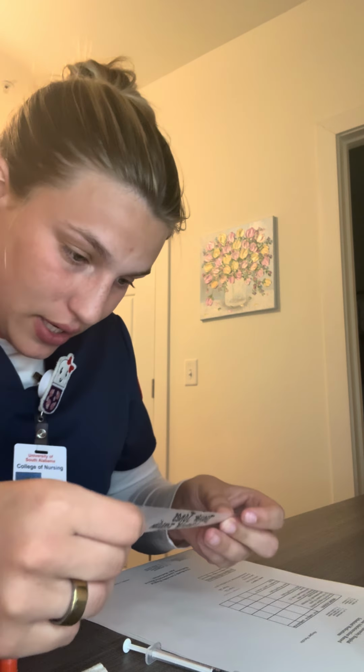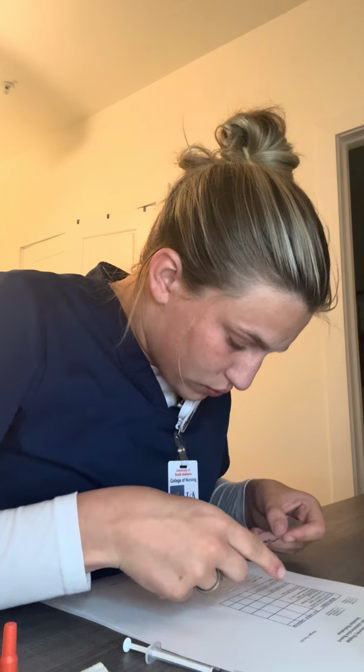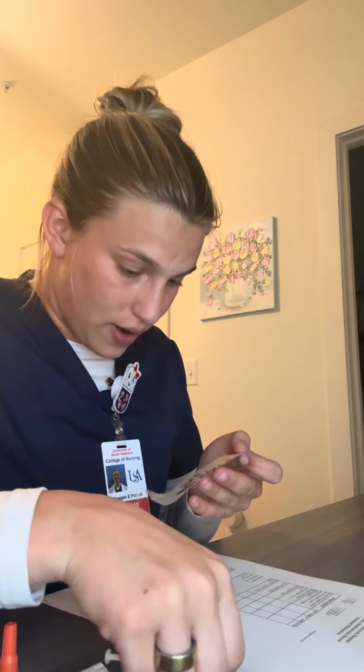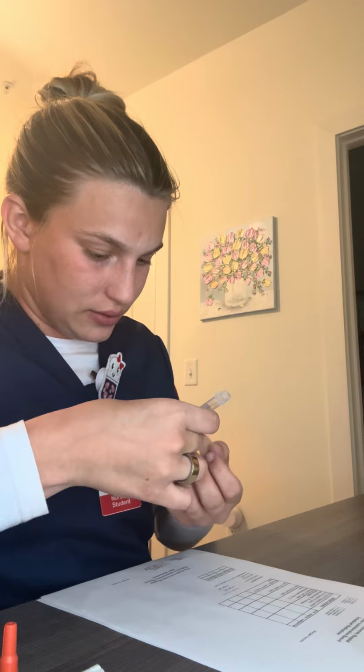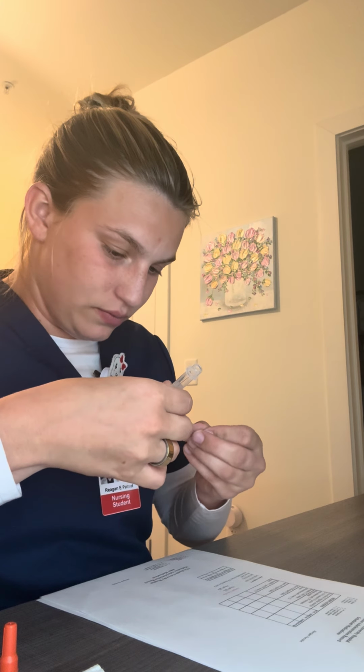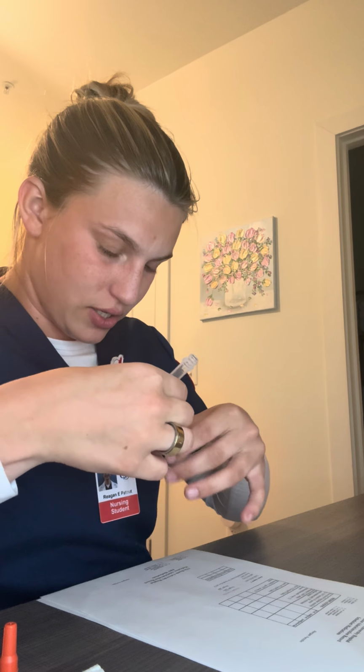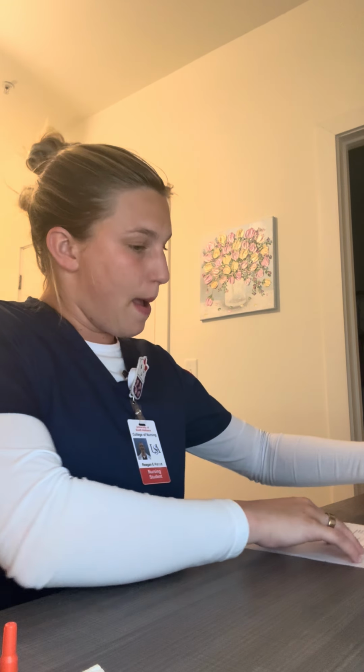So here I have my tag filled out, and so I have Jaguar Jones, regular insulin, and 10 units. Compared to my MAR, this is great. I'm going to put this onto my syringe, and I'm going to make sure that it is good on there. And so now I'm almost ready to go into my patient's room. I'm going to grab my MAR, my syringe, and my vial, and I will head to the patient's room.